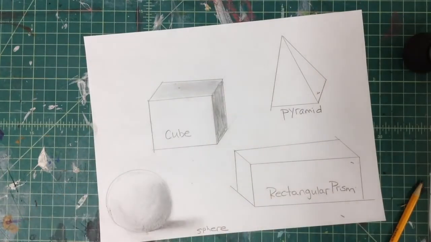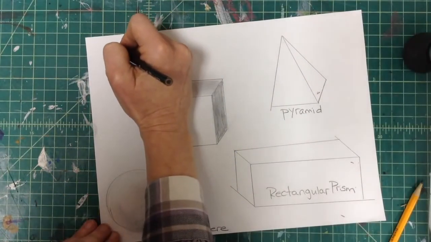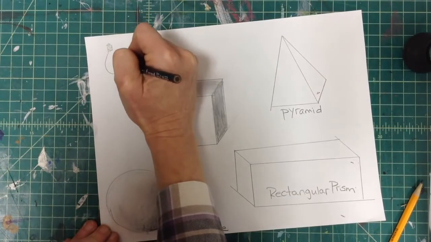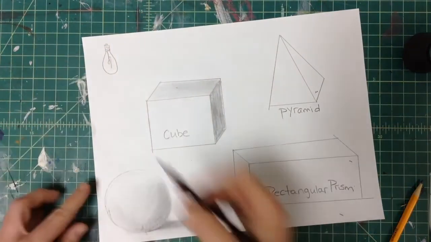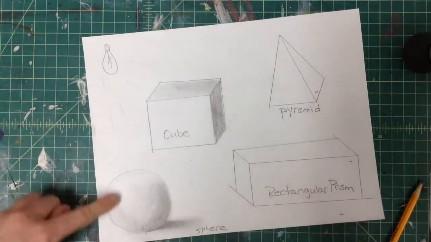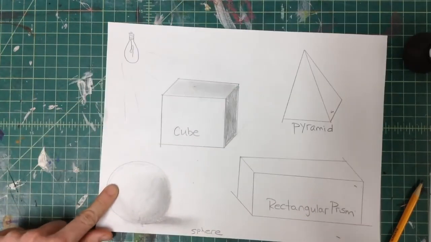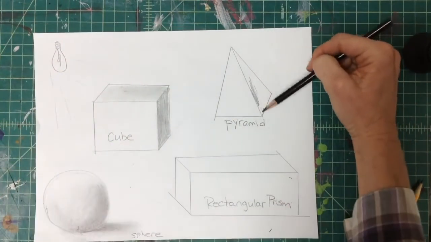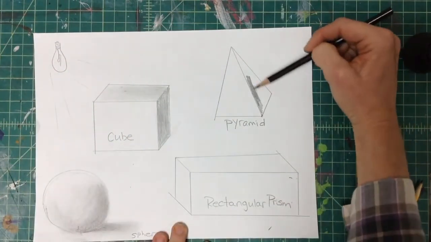When I add shading and shadows to my art, I always think about where the light is coming from. As a reminder, I drew a light bulb on my paper. If the light is shining from that way, then there will be a light side of my form, and the side away from the light bulb will be the dark side of the form.